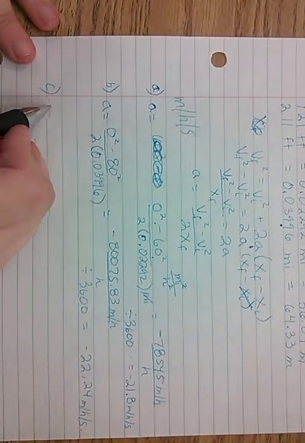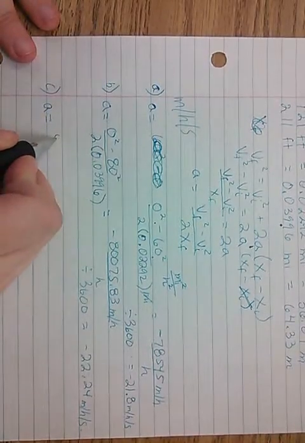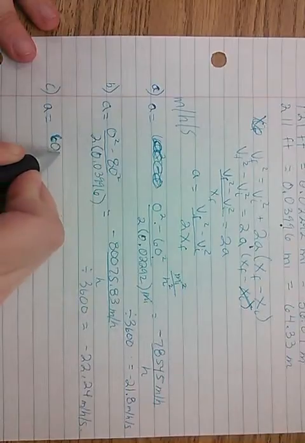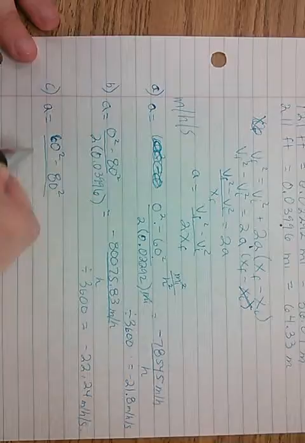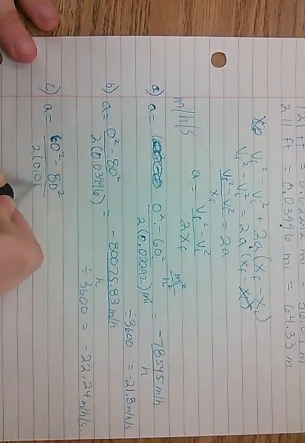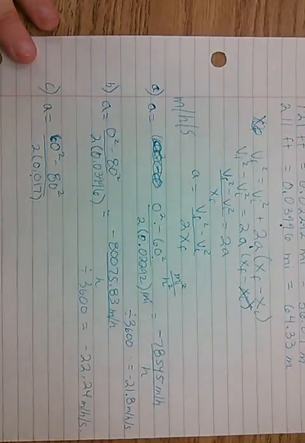All right, so then we do A equals, okay, our final is 60, our initial is 80, and XF is 0.017.